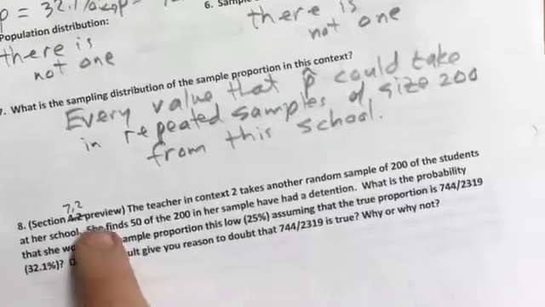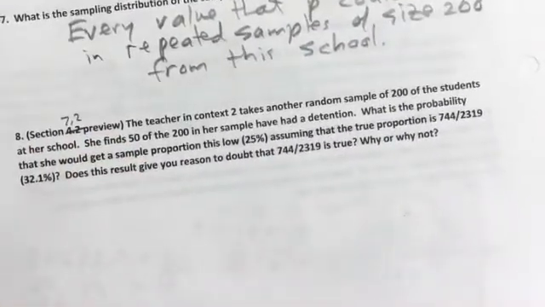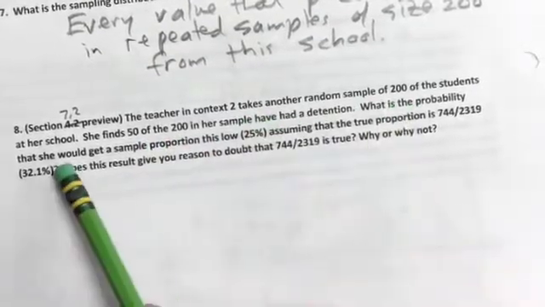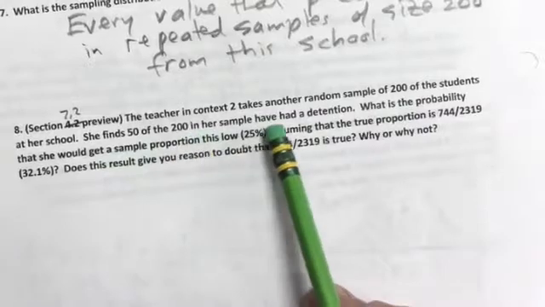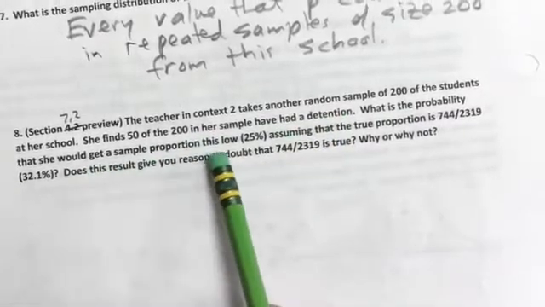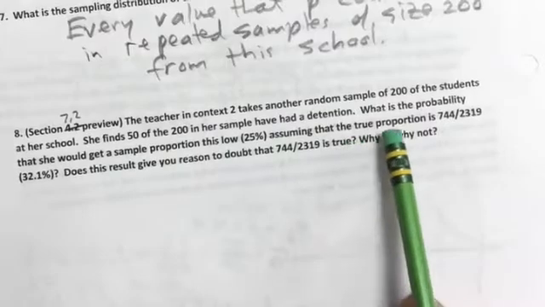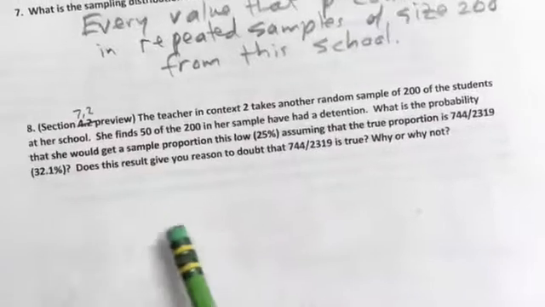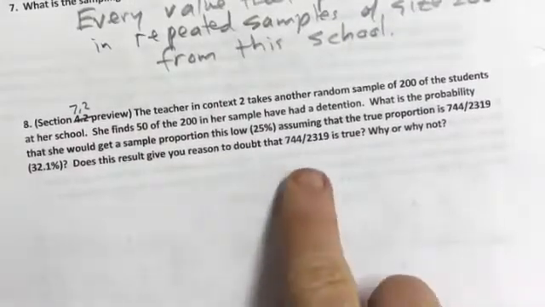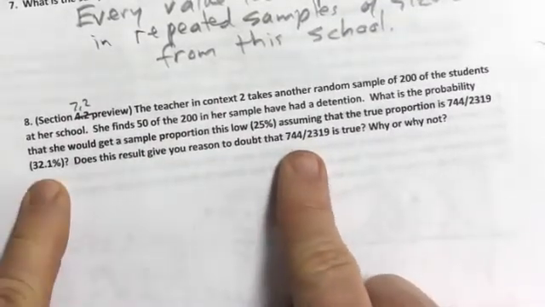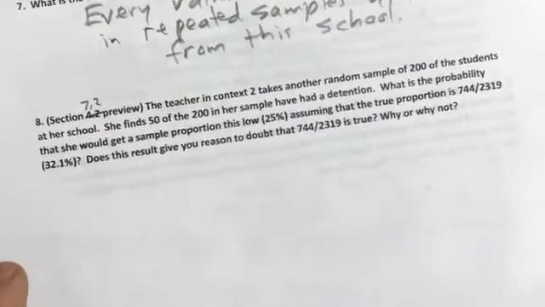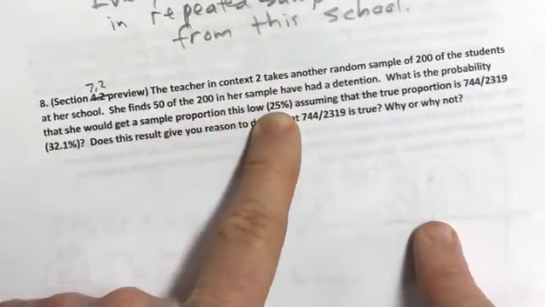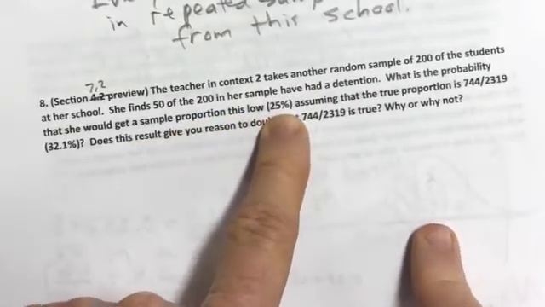Now let's do a preview of section 2. What we're going to do with this concept is make calculations. The teacher in context two takes another sample of 200 students from her school. She finds that 50 of the 200 have had a detention. What is the probability she would get a sample proportion this low, 25%, assuming that the true proportion is in fact 32.1%, which is what it said it was up there? And does this result give you reason to doubt that value of 32.1%? Why or why not? So what we're going to do is find the probability, assuming this 32.1% figure is true, of getting a p-hat of 25% or less.